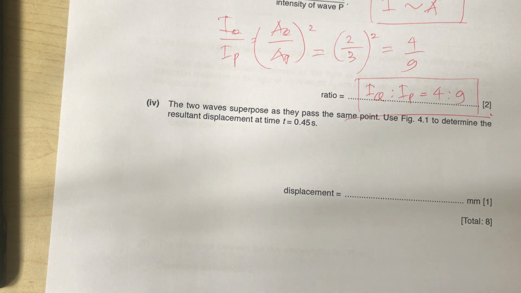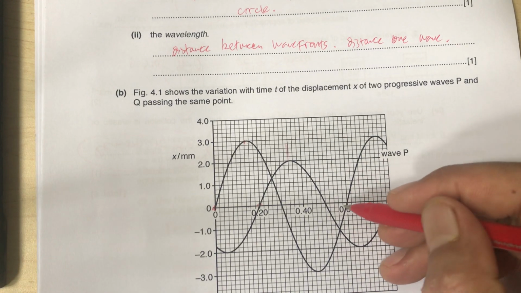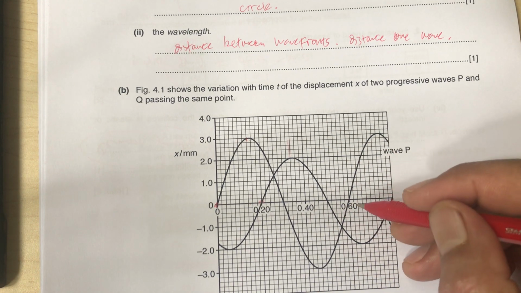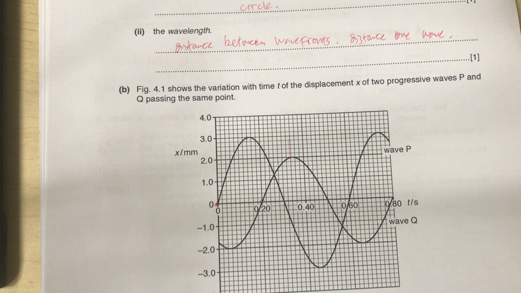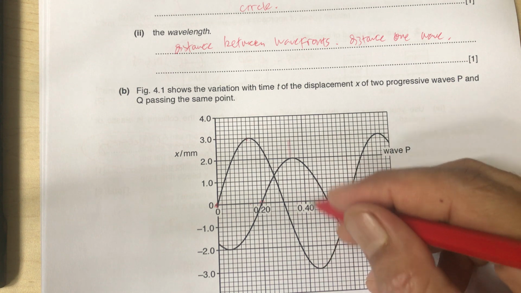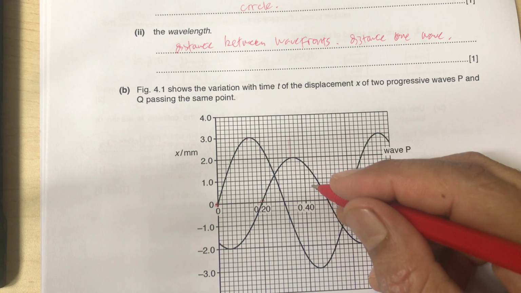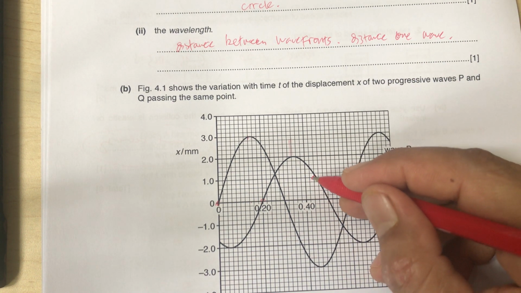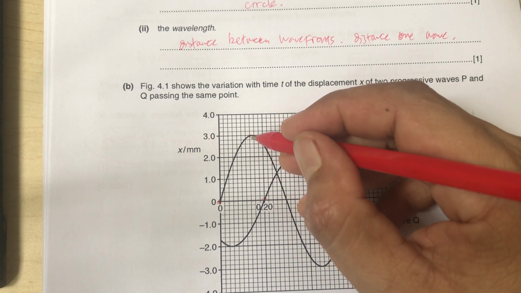The displacement, if we see at 0.45, this is around 1 and this is around 3.